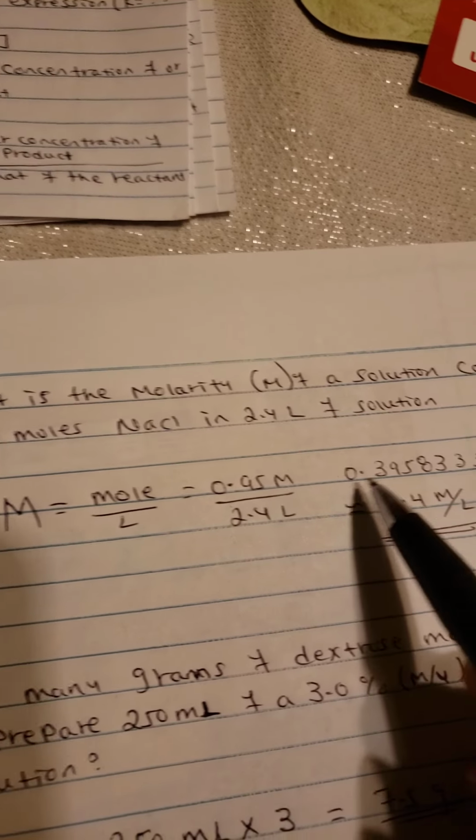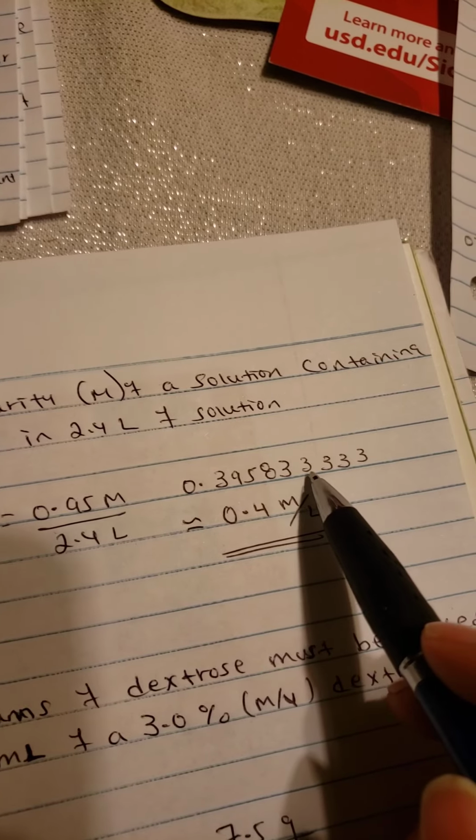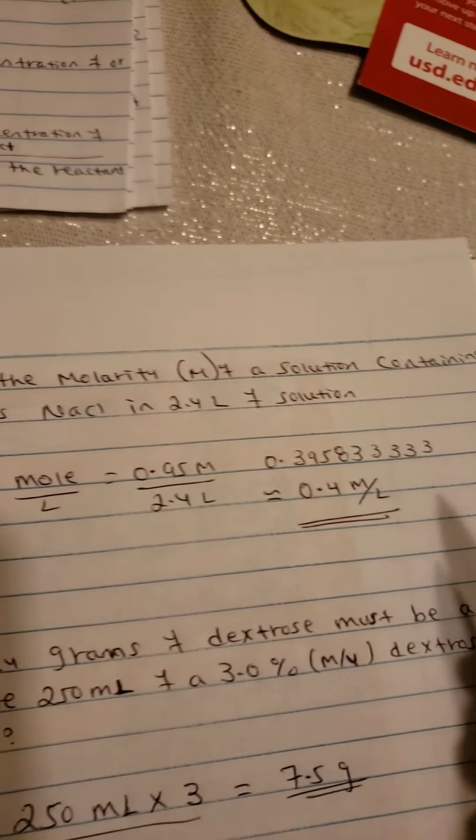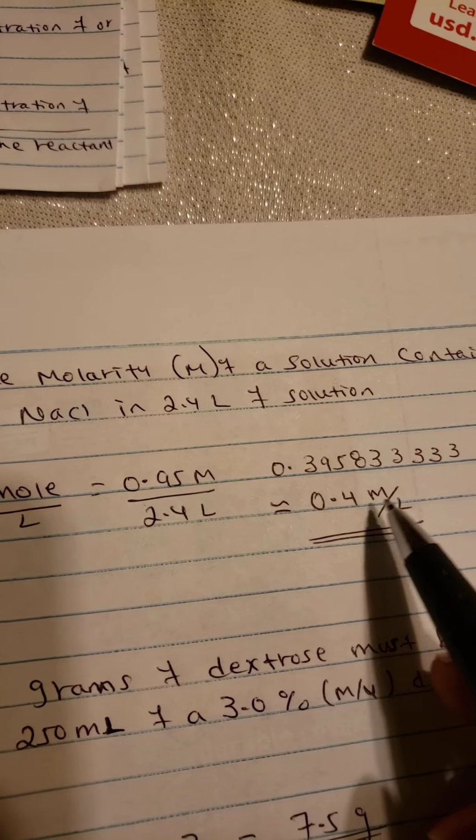I'm going to get 0.3958333333, so approximately 0.4 mole per liter.